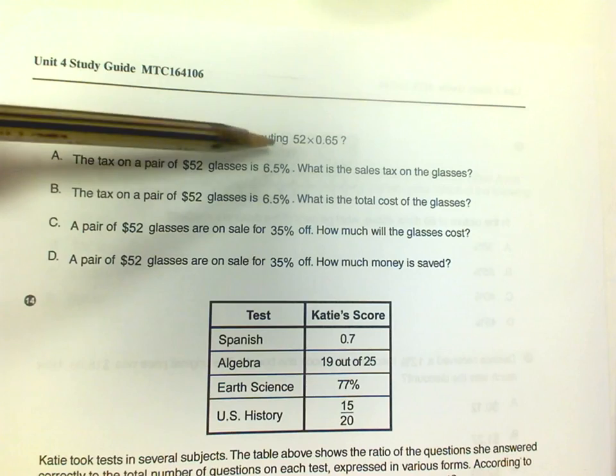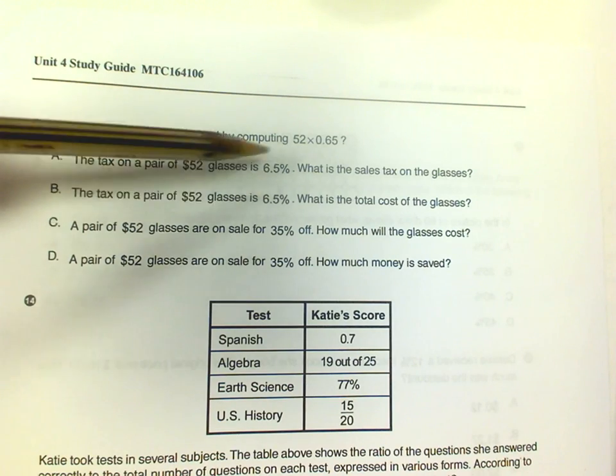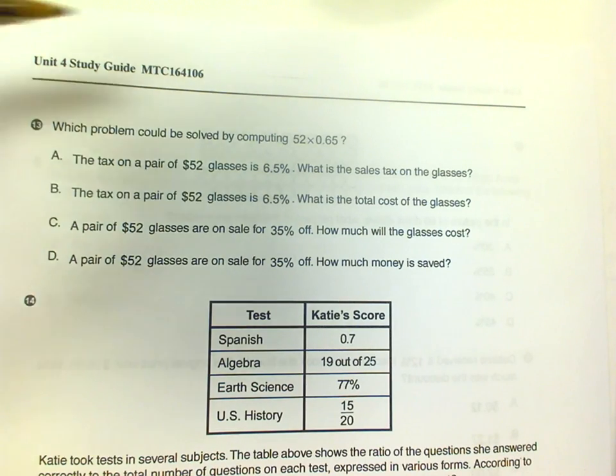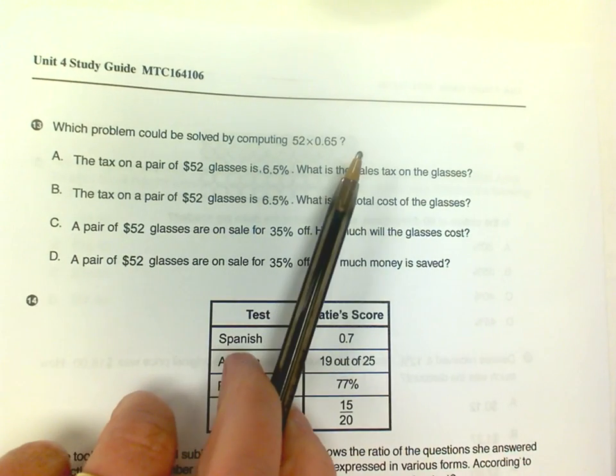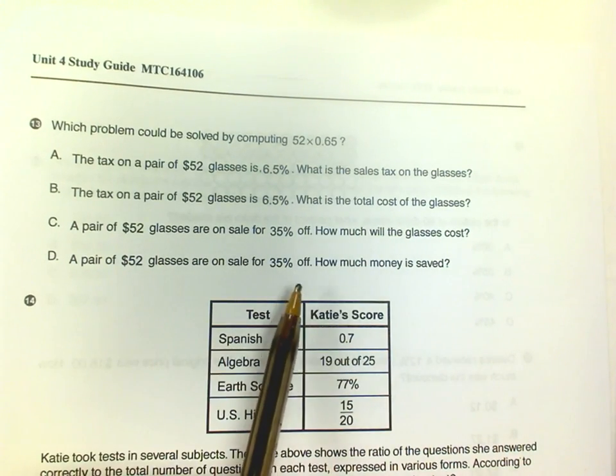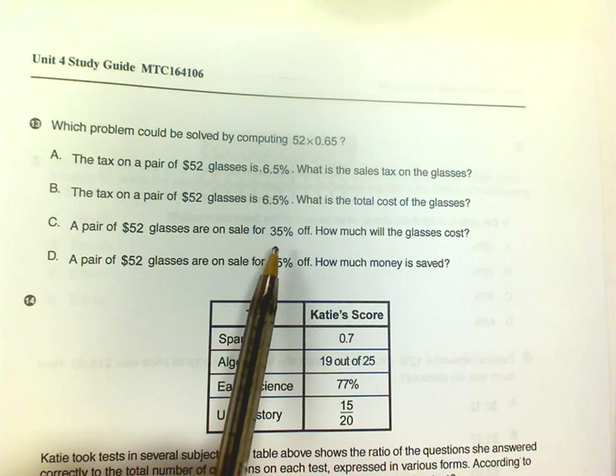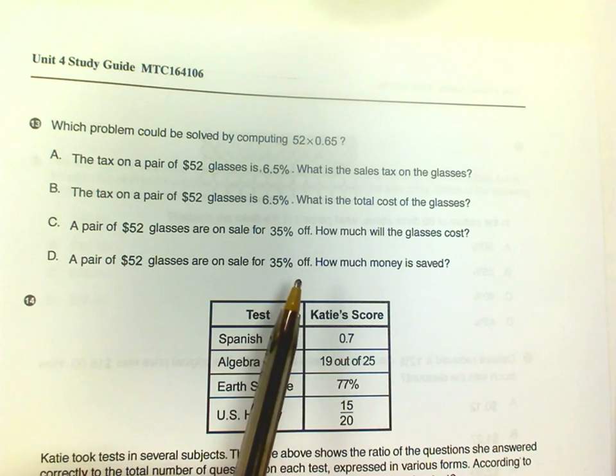So that should give you a good hint that it's not going to be A and B, because these two are not the same numbers. And then you think about 65% and 35. If you add those together, they equal 100.